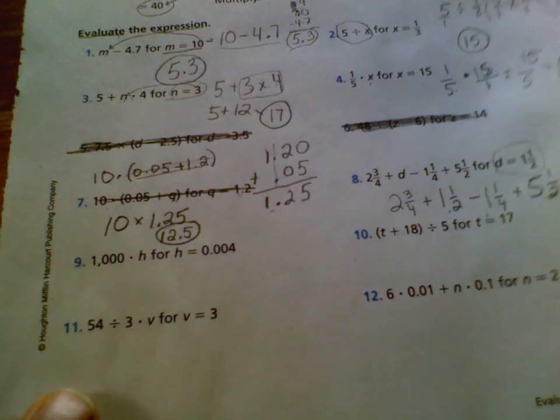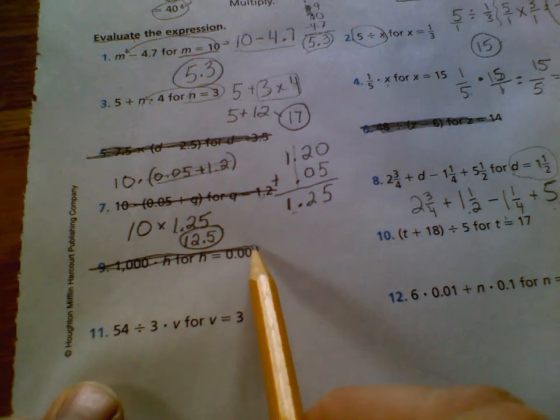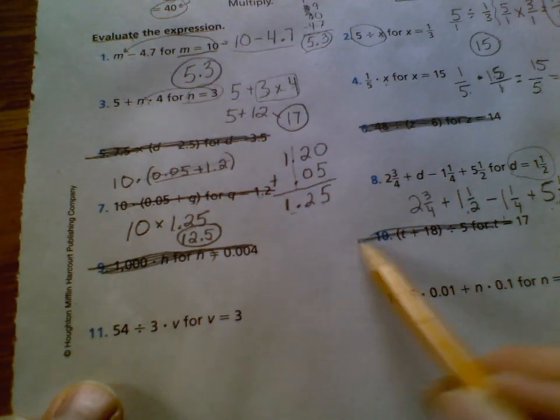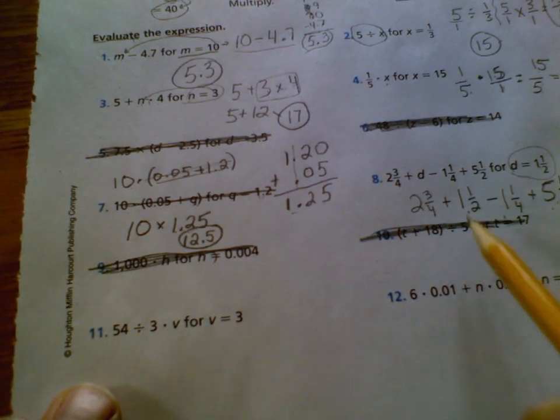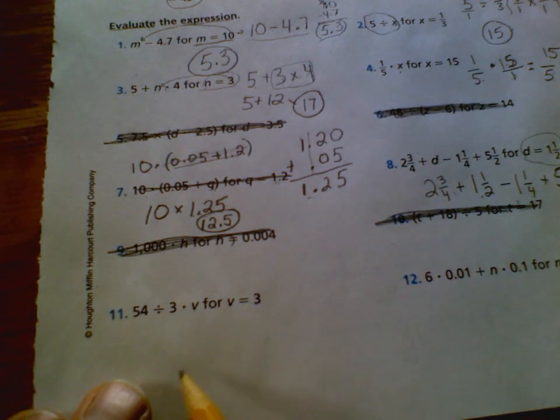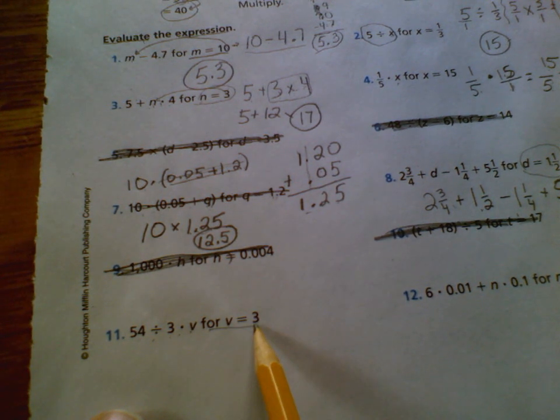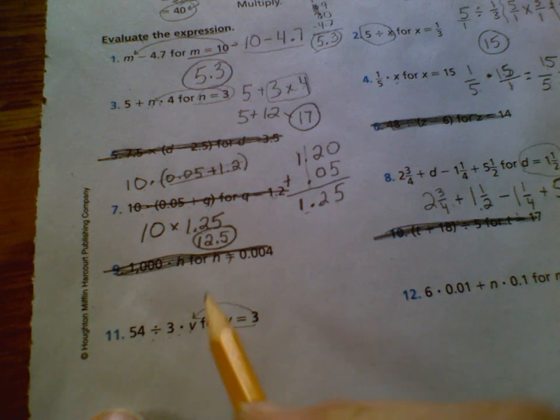Okay. All right. Number 9. Actually, I don't have a ton of room there, so I'm going to cross off 9. I think you guys are kind of getting it with all my examples. Let's do 11 and 12, and then we could come back and solve this problem probably. We'll see. All right, here we go. 54 divided by 3 times v. For v is 3, so I could take this 3, put it in here.